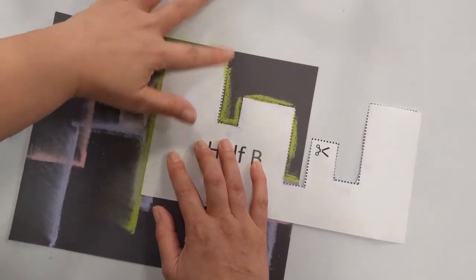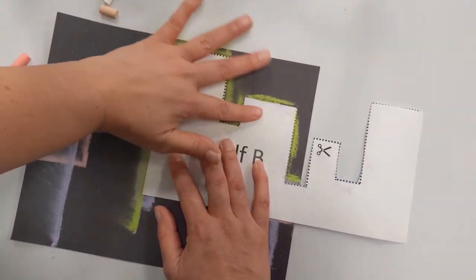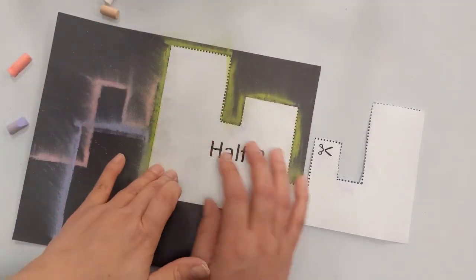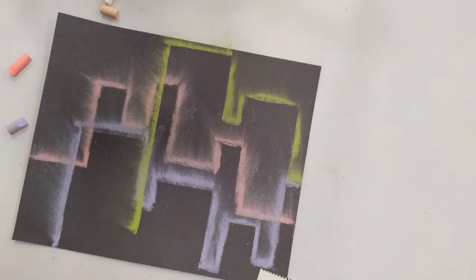If you make a mistake, that's okay. Just keep on going. All right. There's another layer just for me. I'm going to keep playing and seeing what I can come up with. You do the same.